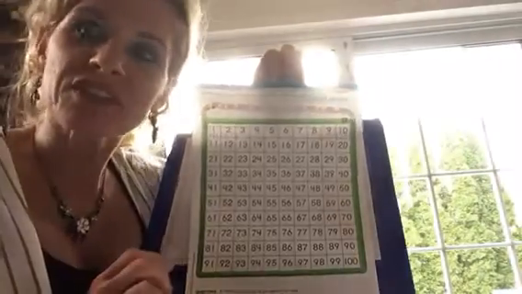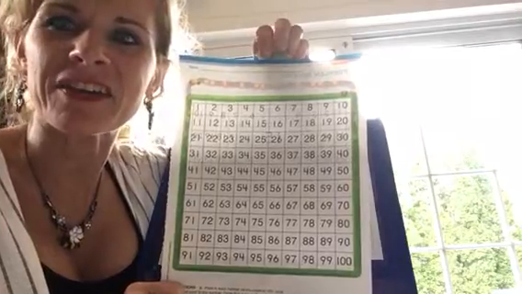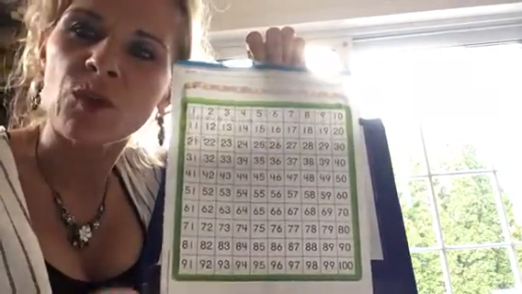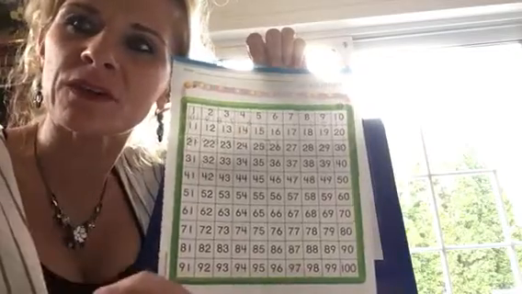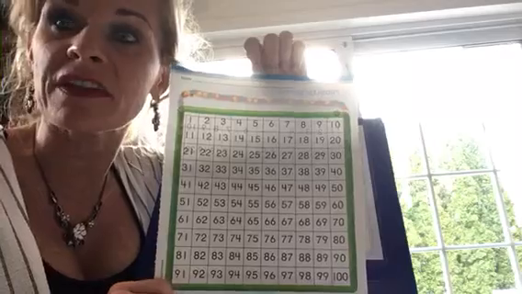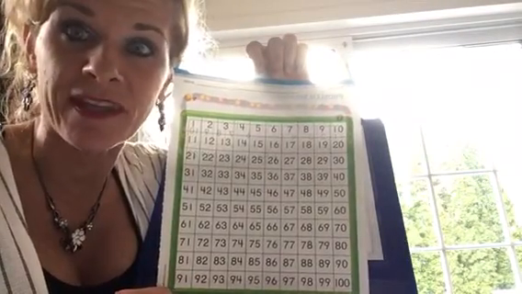Hello, boys and girls. Do you recognize this? You're right, it's a hundreds chart. We've seen these in many different ways in school, haven't we? We've seen small ones on the corner of our nameplates. We've seen a huge one at the front of our classroom that actually goes all the way to 120.